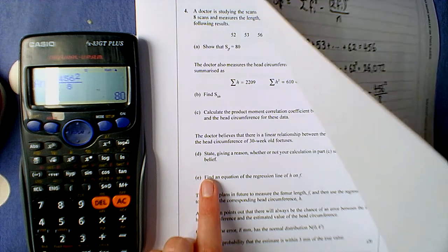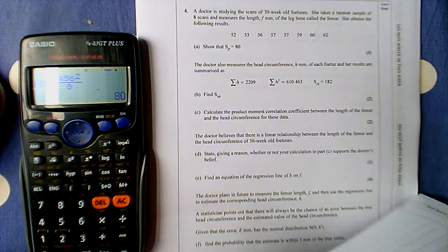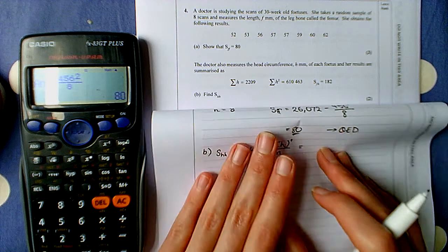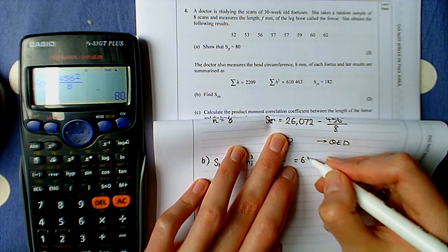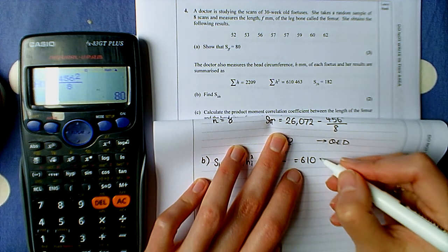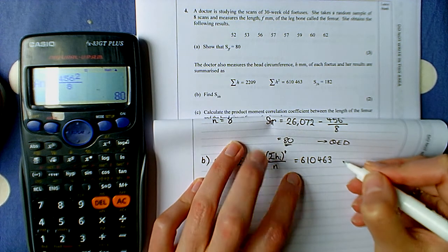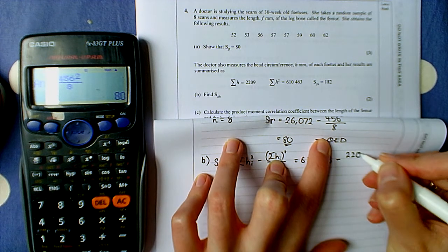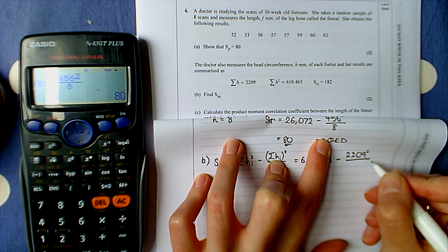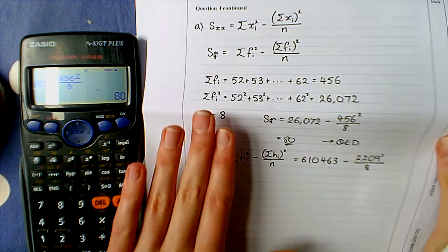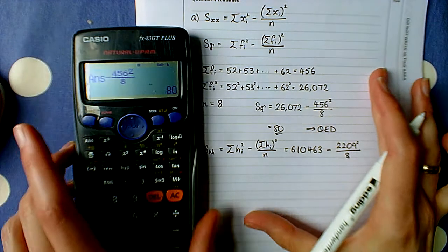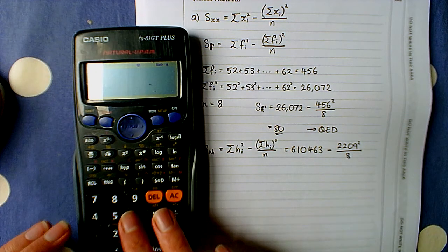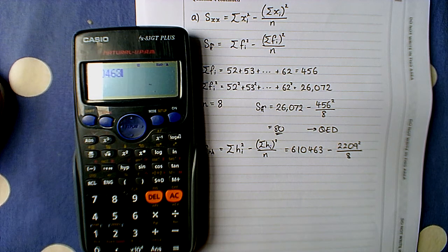Sum of the data squared is 610,463. Take away the sum of h, 2,209 squared over 8. That into my calculator, 610463.